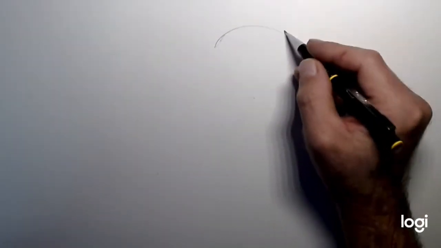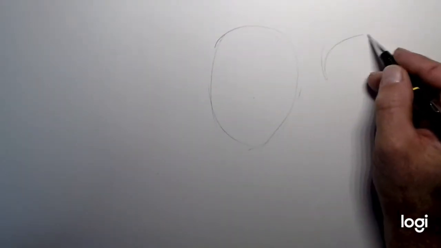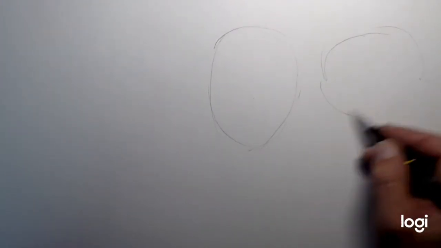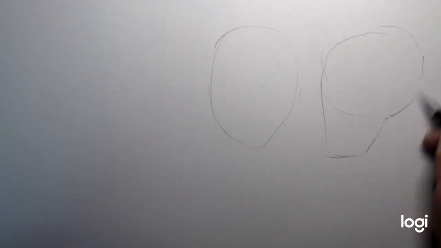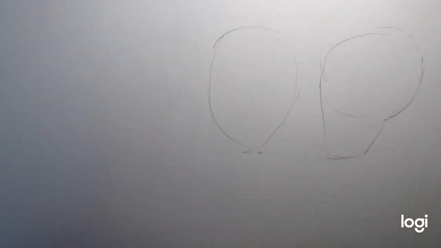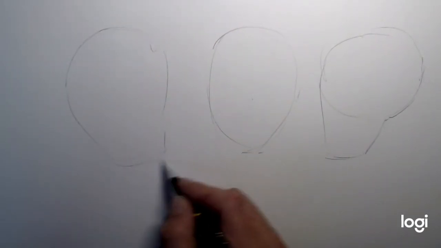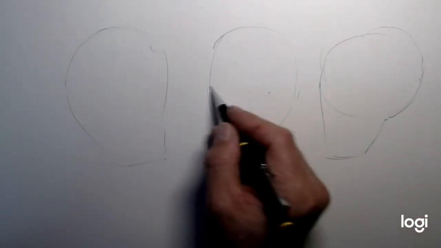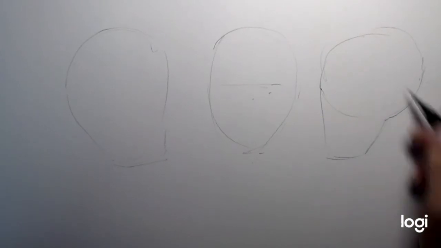All right, the nose. And it's really nice if you wanted to sketch along with me.